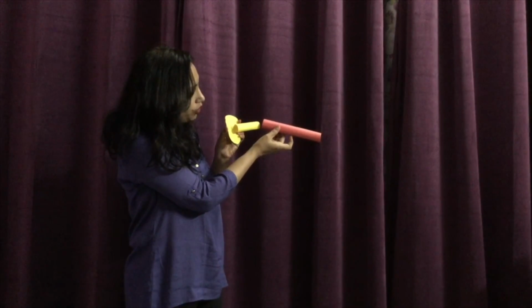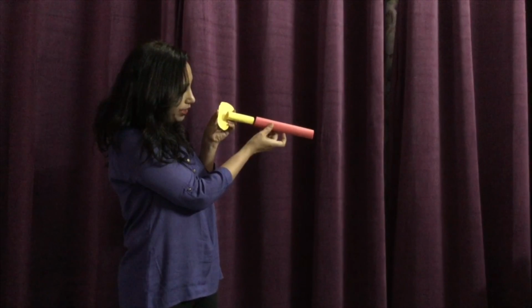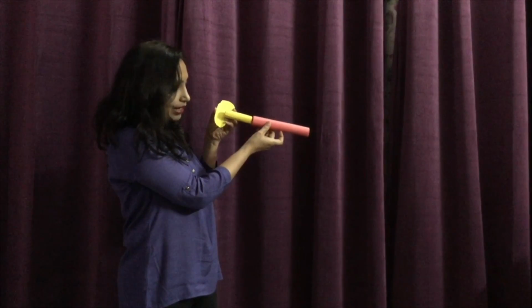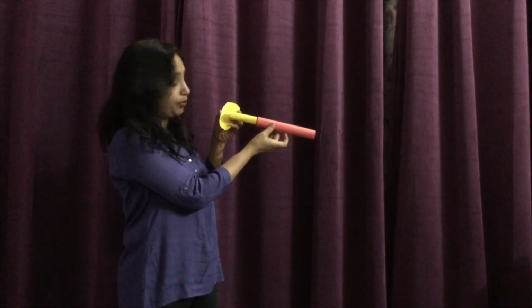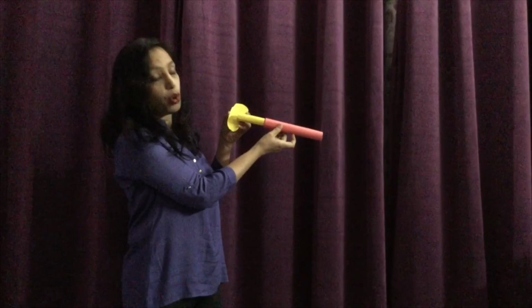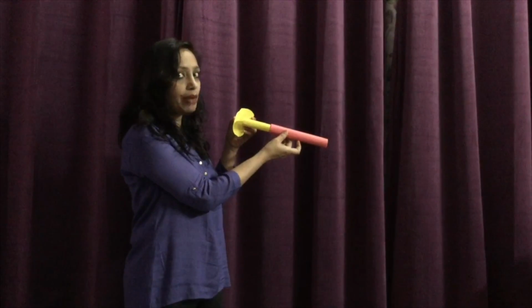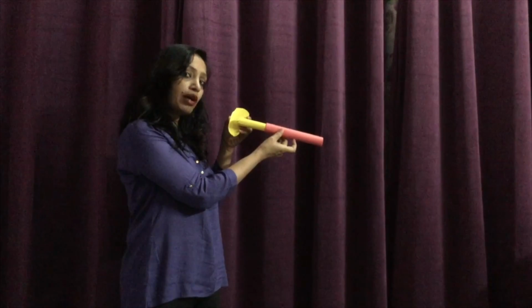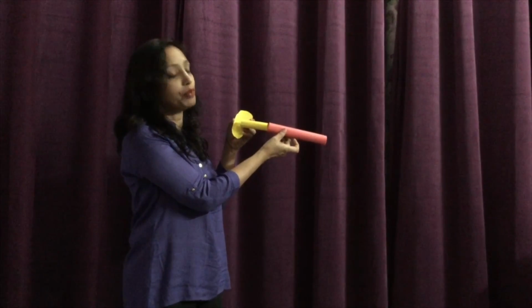I will move the pinna upwards, backwards and laterally. The lateral movement we cannot see here beautifully because the pinna that I made is two-dimensional. So now we can see that the whole of the external auditory canal is in a straight line, and we will be able to see each and every part of the external auditory canal as well as the tympanic membrane very beautifully.